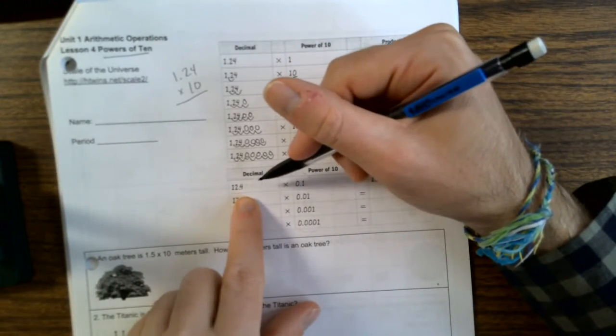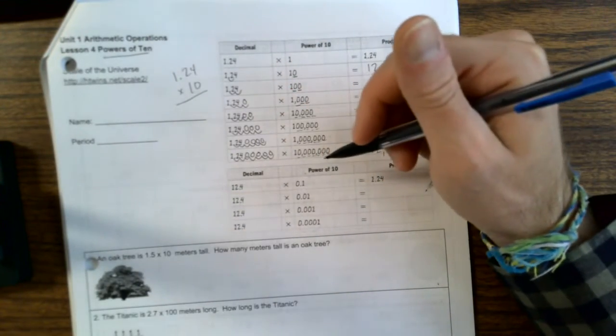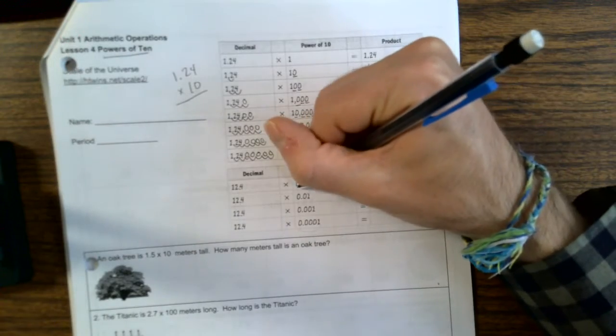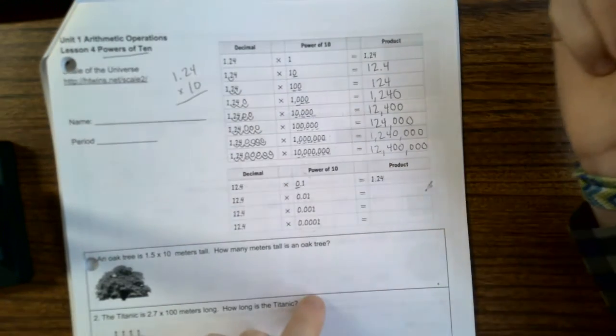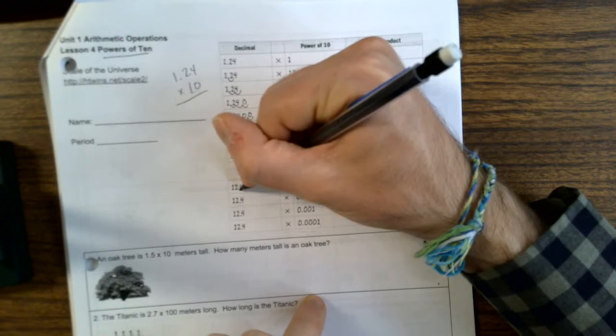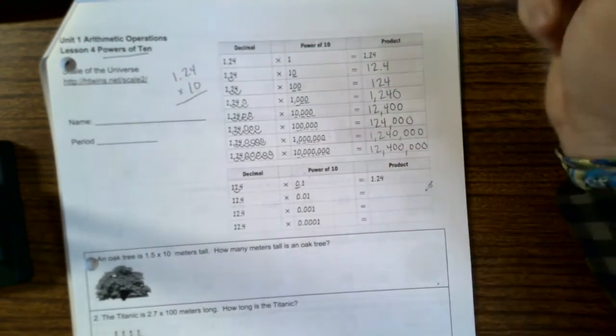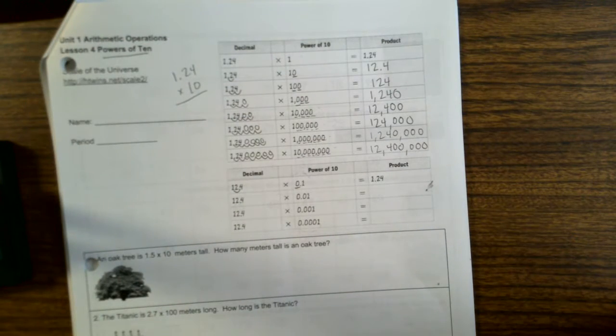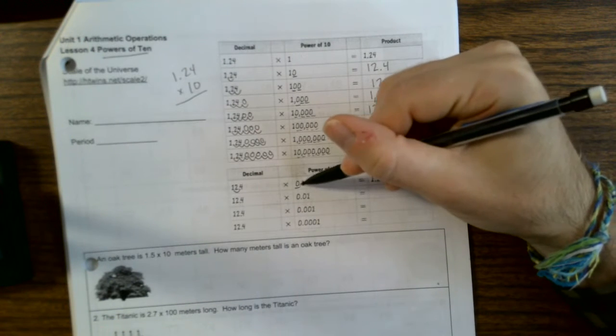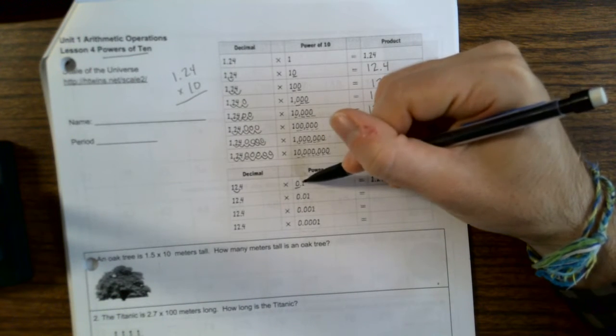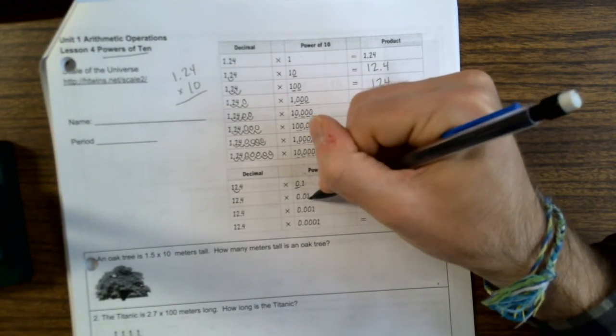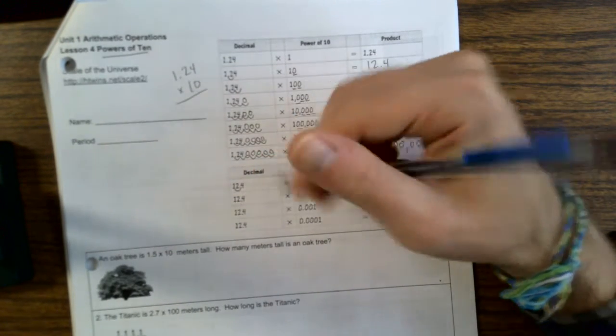Now, 12 and 4/10. If I multiply by 1/10, you can see here there's only 1 zero in that number as well. So we'd move the decimal point to the left once. Now we're moving it to the left because the value of the number is decreasing, because this power of 10 is less than 1. This is 100th times 12 and 4/10.